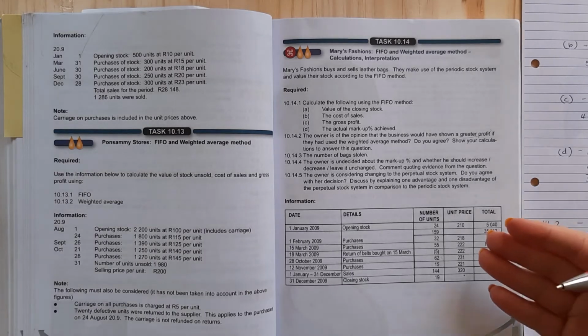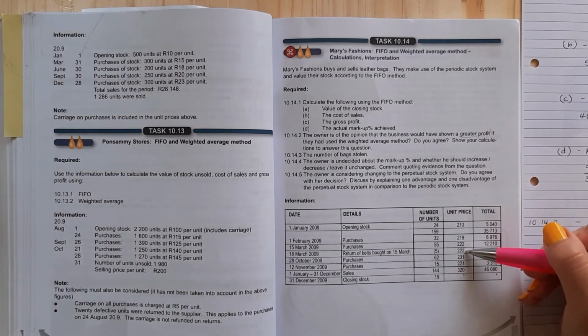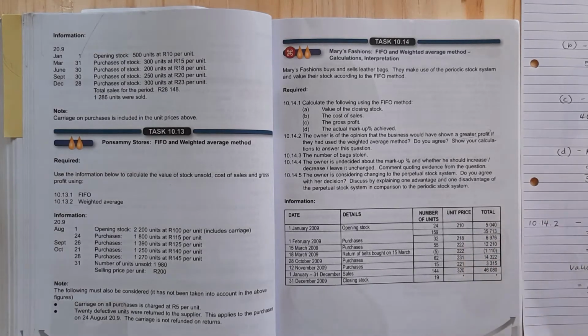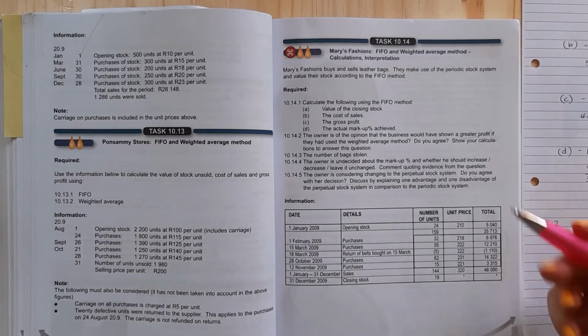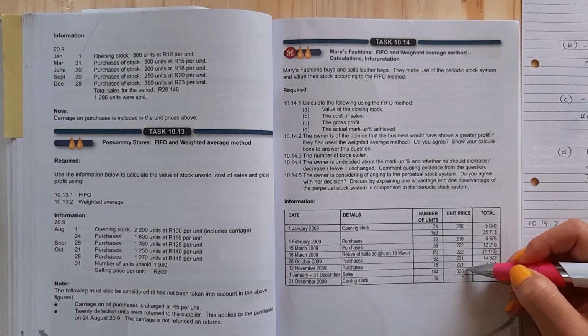If you were to critique this further, you could see that there wasn't a huge change in unit prices. So it could have been okay for them to use a weighted average because there wasn't a significant change in the unit prices.